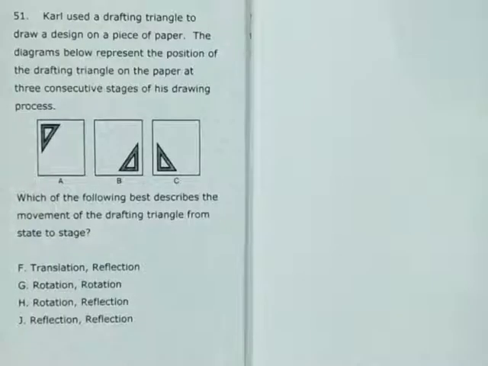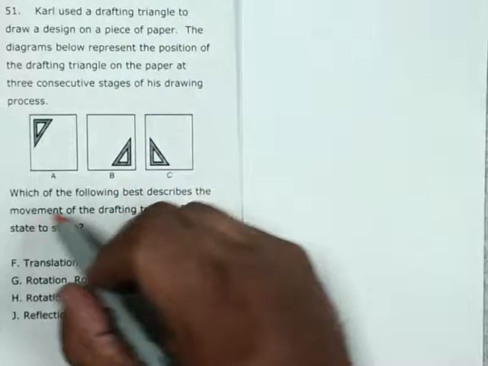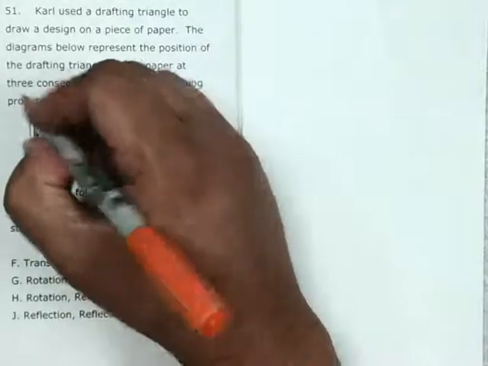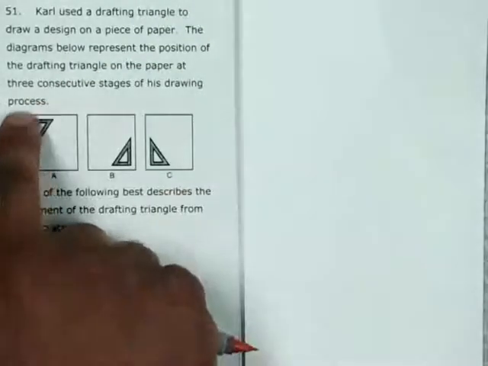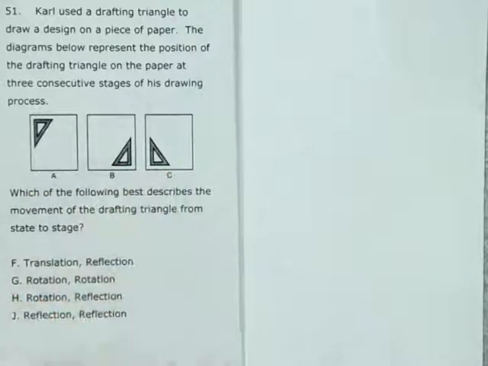Number 51, Carl used a drafting triangle to draw a design on a piece of paper. The diagram shows the position of the drafting triangle on the paper at 3 consecutive stages. Which of the following best describes the movement? So if I'm up here, this to me looks like a rotation this way, and then this would be a reflection. So that is going to be H.